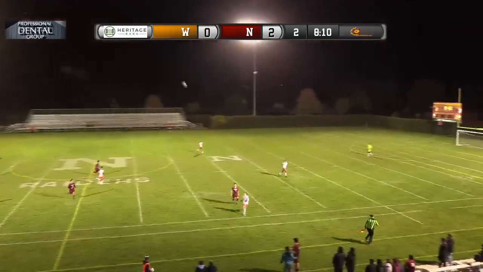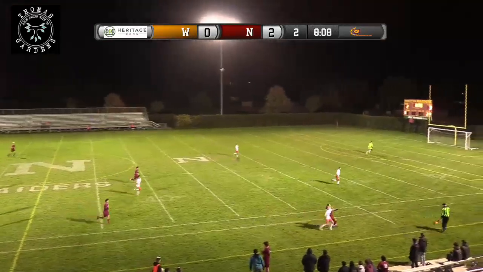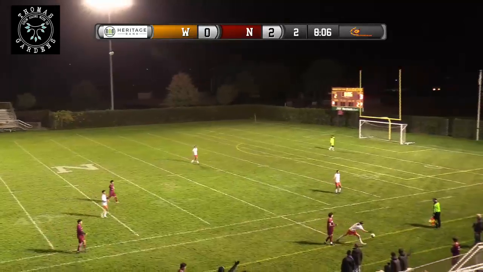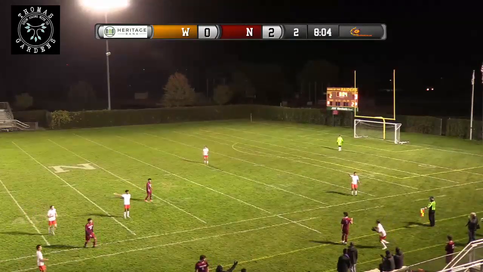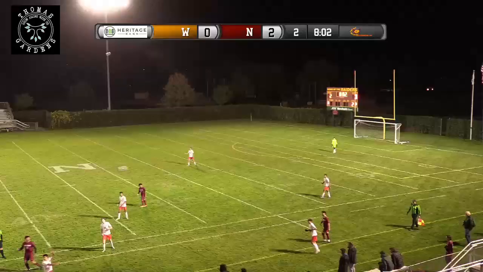I mean, just great play by the Raiders there. They were able to get that goal, and it's now 2-0 for the Raiders. Just 8 minutes left on the Heritage Bank scoreboard.